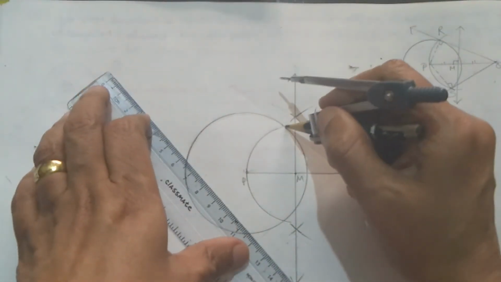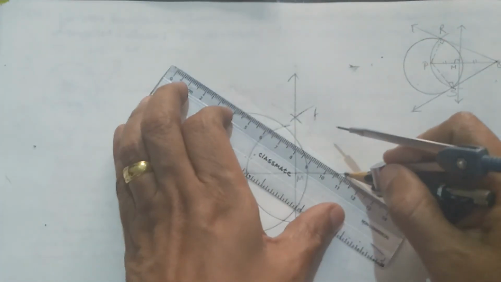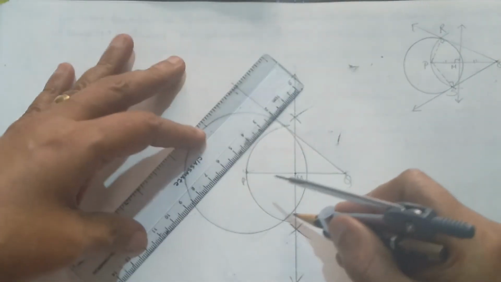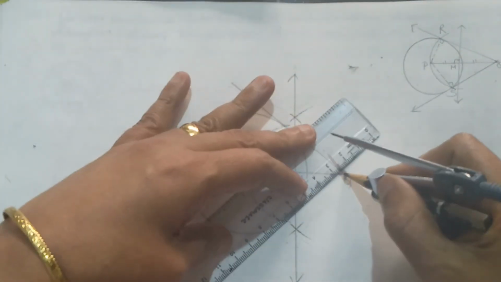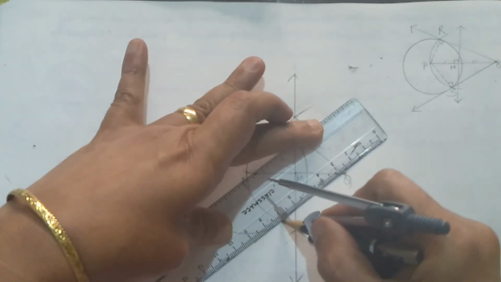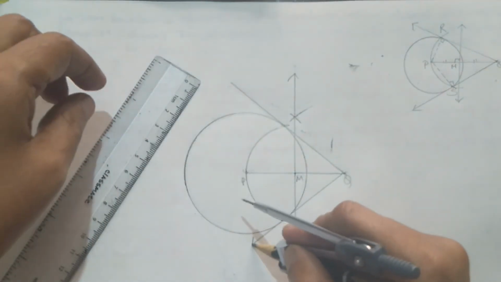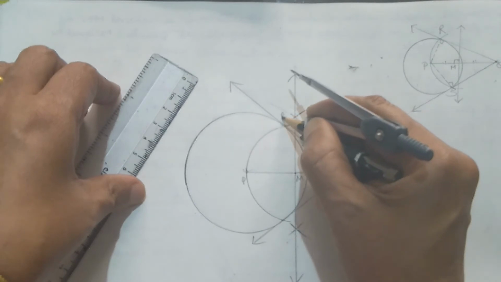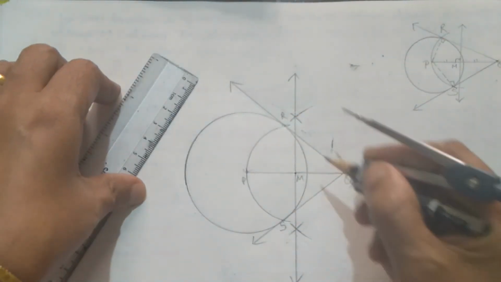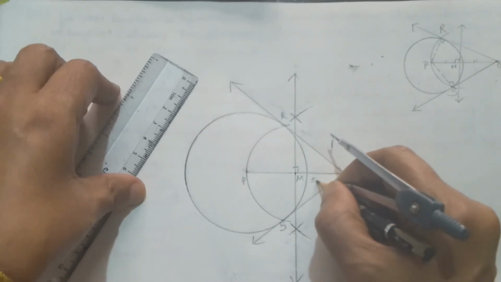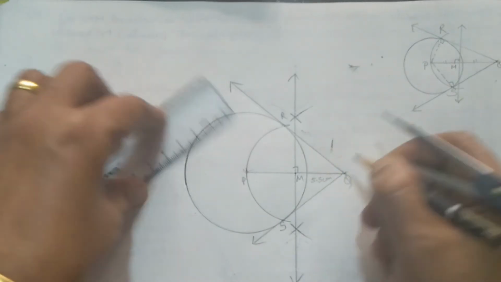From this point, draw a tangent. Same way from this point, draw a tangent. So two tangents can be drawn from the external point. Let us name this as R and this as S. This is perpendicular. The distance between this is how much? 5.5 centimeter.